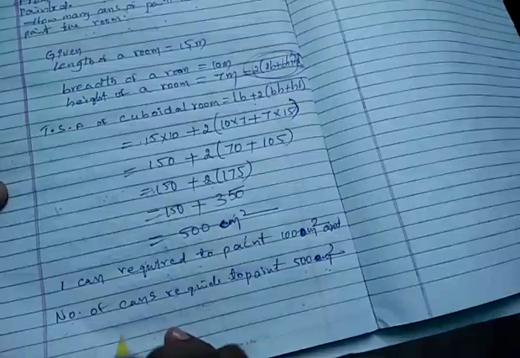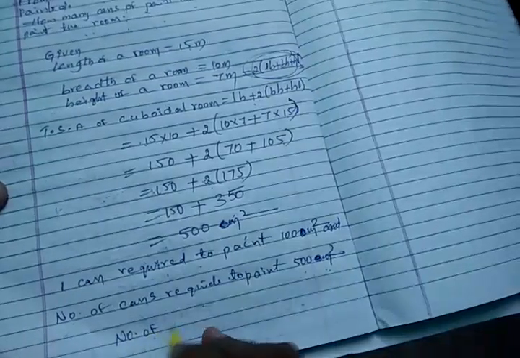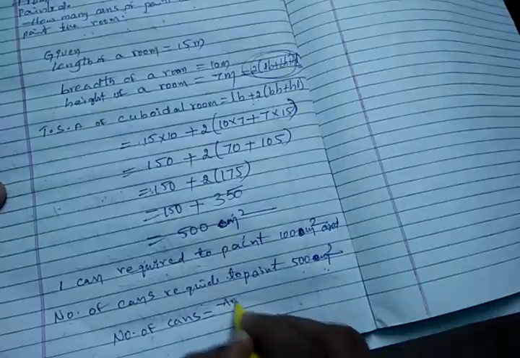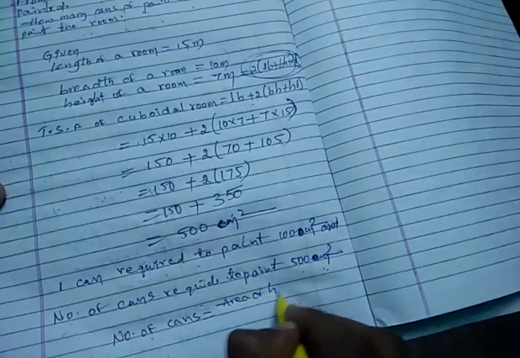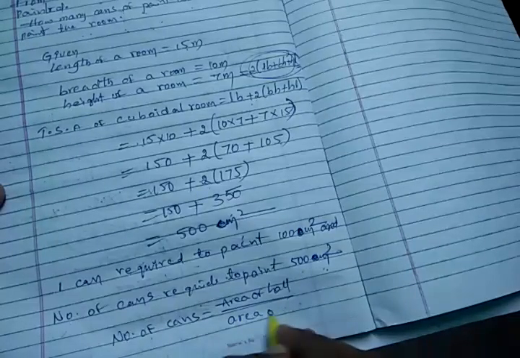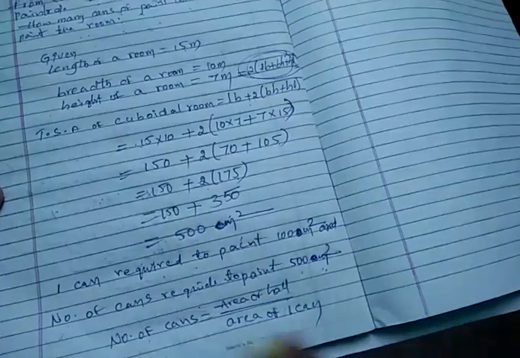Number of cans is equal to area of hall divided by area of one can.